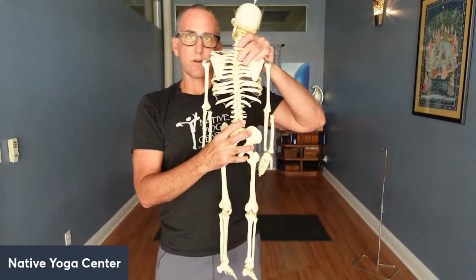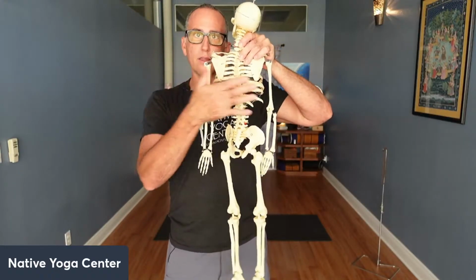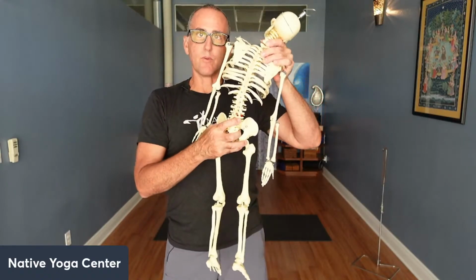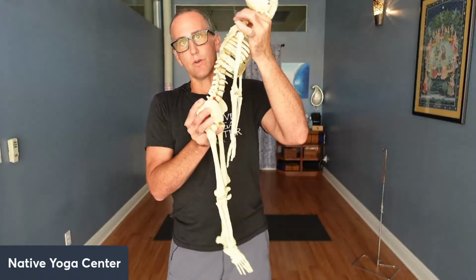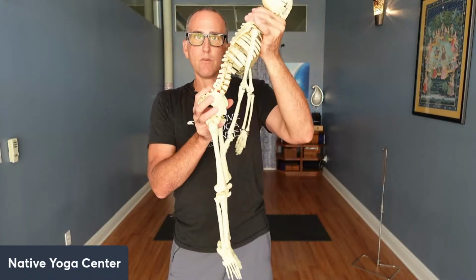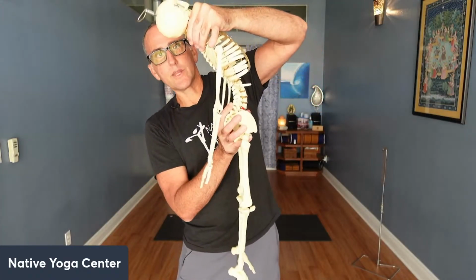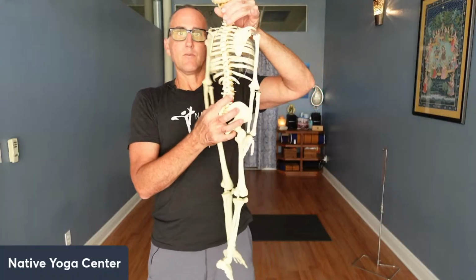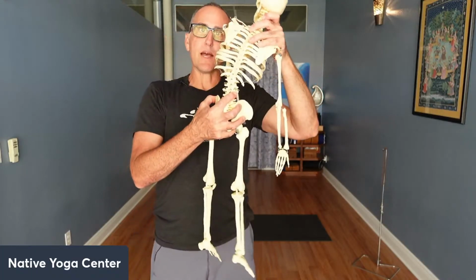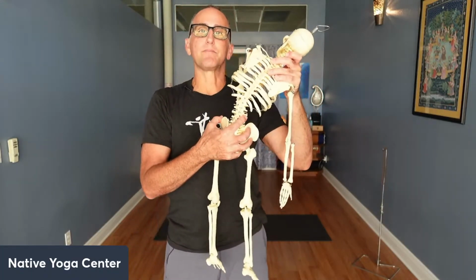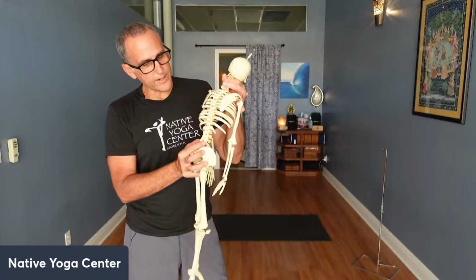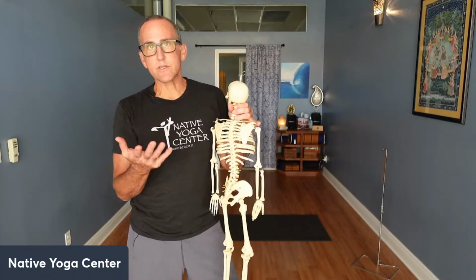We have a curve going laterally. And so when we have the spinal column going forward, that's called flexion. When we have the spinal column going backward, that's called extension. And when we side body bend, that's called lateral flexion. So that is what scoliosis is.